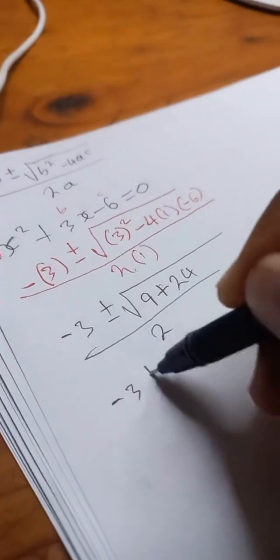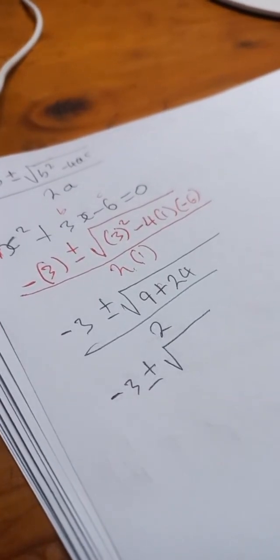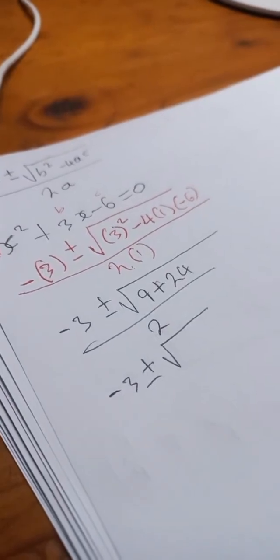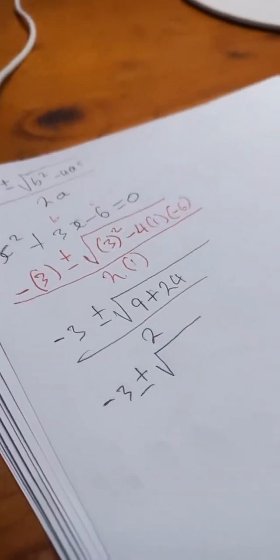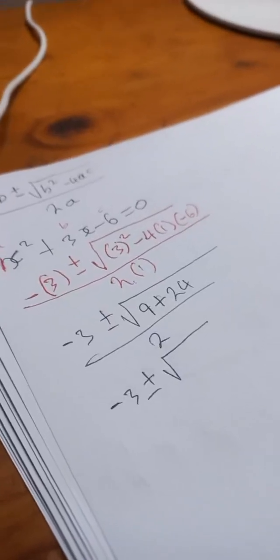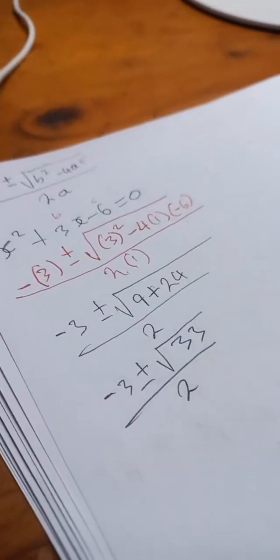Negative 3 plus or minus square root of 24 plus 9, which is what, guys? 33. Over 2.